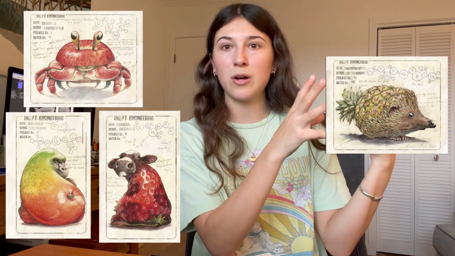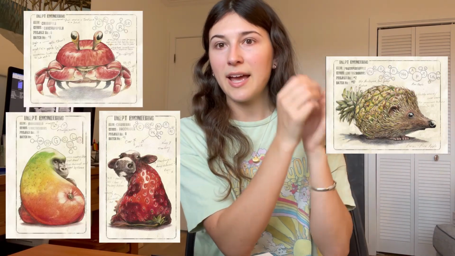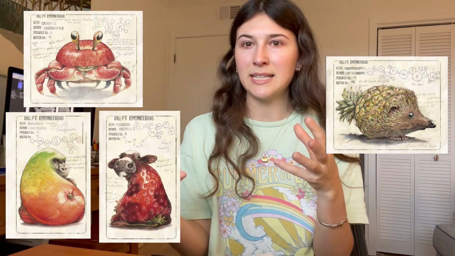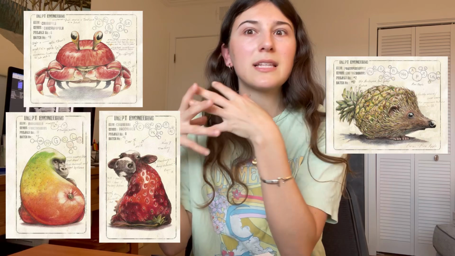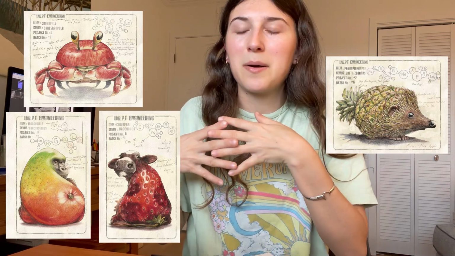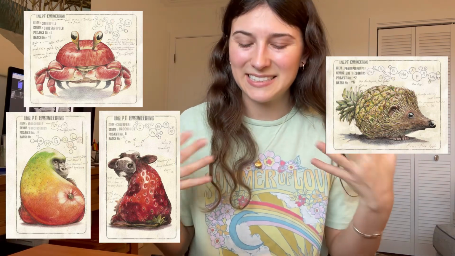Remember, it's very important that your animal fruit mashup makes sense. So think about the way that the artists that we looked at in our slideshow worked together their fruit and their animal in a way that made sense with the anatomy of the animal. Like it fit together, almost like it melts in, if that makes sense.